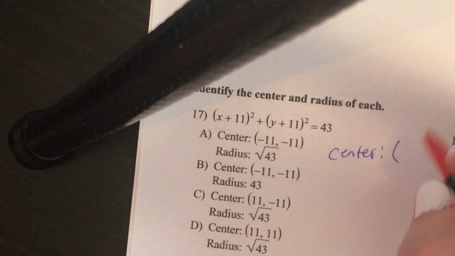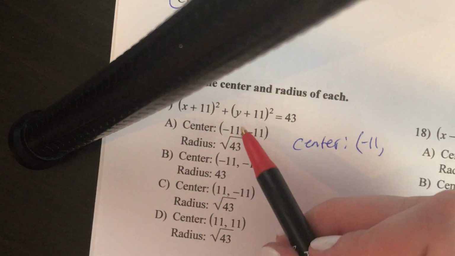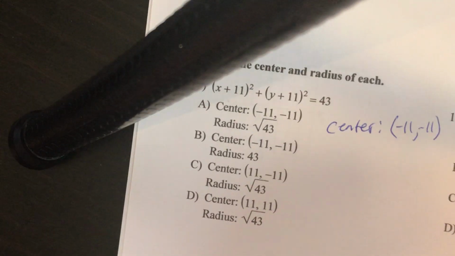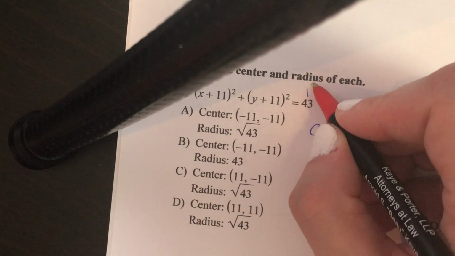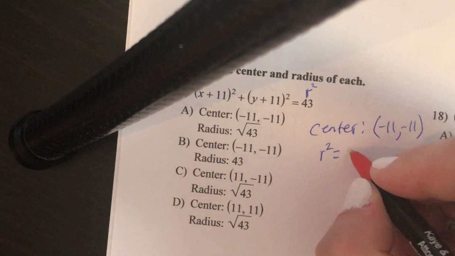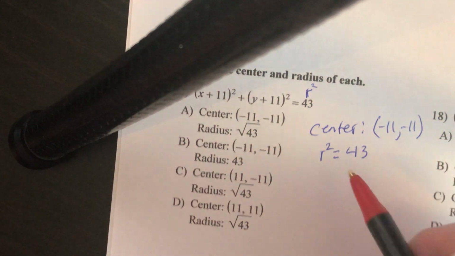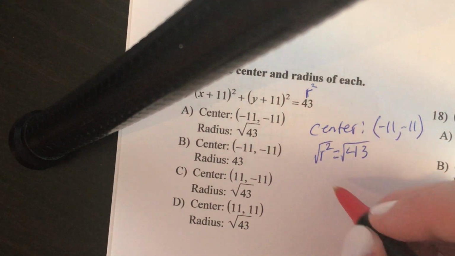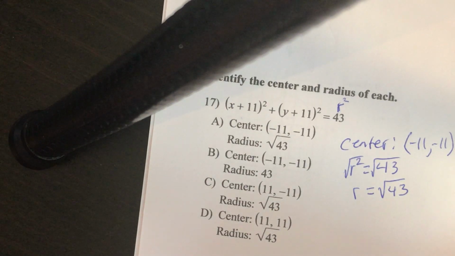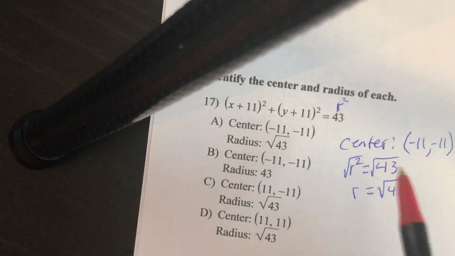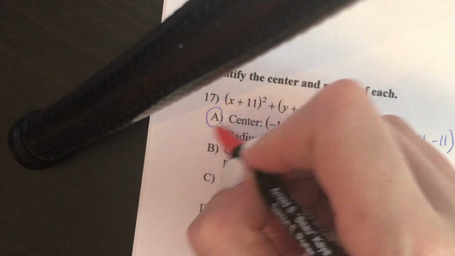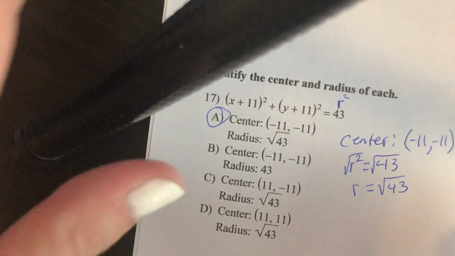So the center, just looking at this, should be the opposite of positive 11, which is negative 11. And the y value of my center should be the opposite of 11, which is negative 11 as well. Then the radius, remember this part is equal to r squared. So I know r squared has got to equal 43, sorry. So to find just what r is, I can take the square root of 43. And notice these are still left in square root form, so it works out. So I want to try to find that answer somewhere, and it just so happens it's the first one. So A is the correct answer.